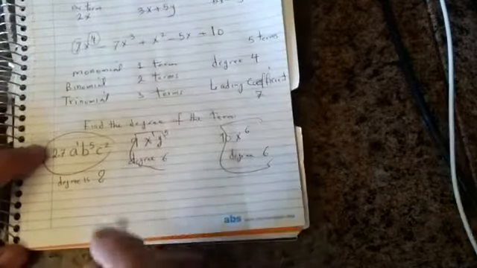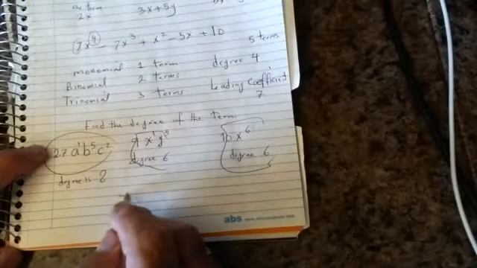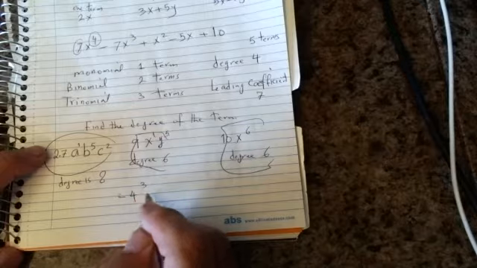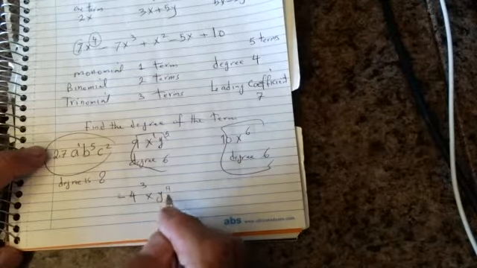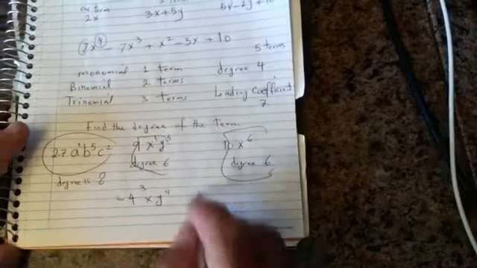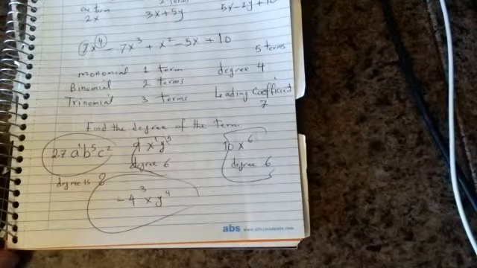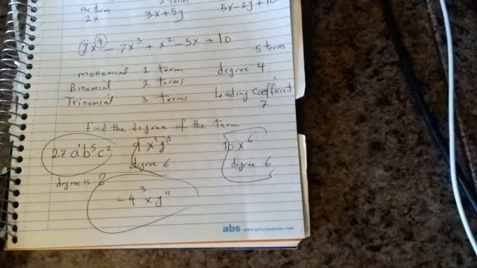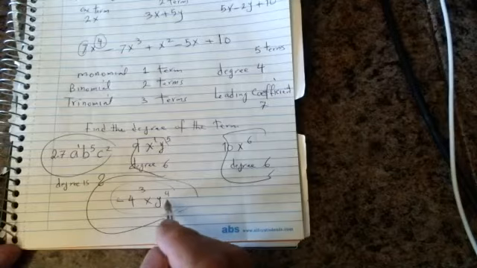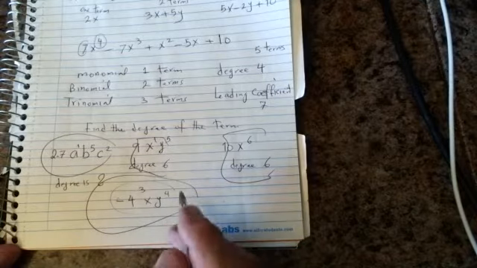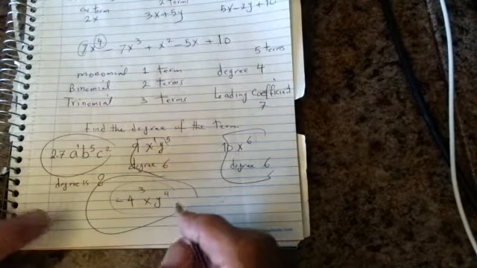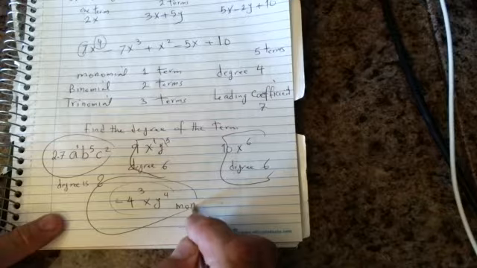The question is, what is the degree of this one, and tell us whether it's monomial, binomial, or trinomial. First of all, is this monomial, binomial, or trinomial? It's just one term, right? There is no plus or minus that separates them. So since it's one term, it's monomial.